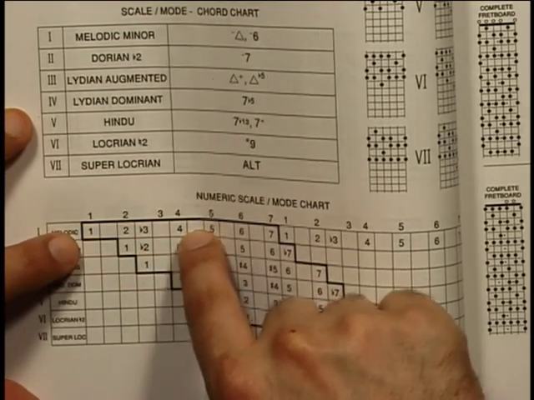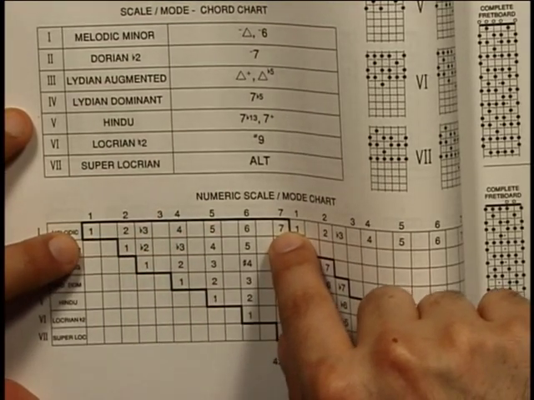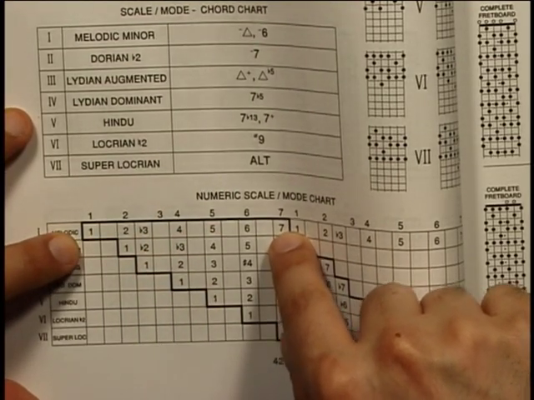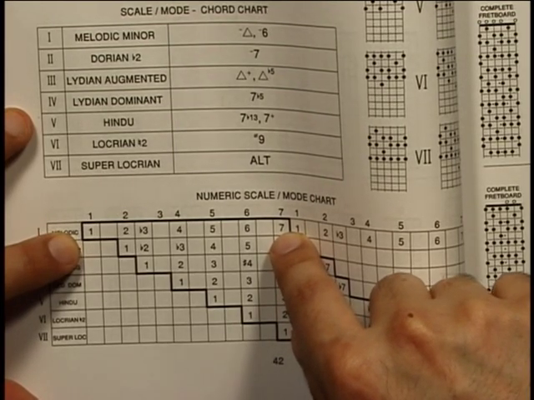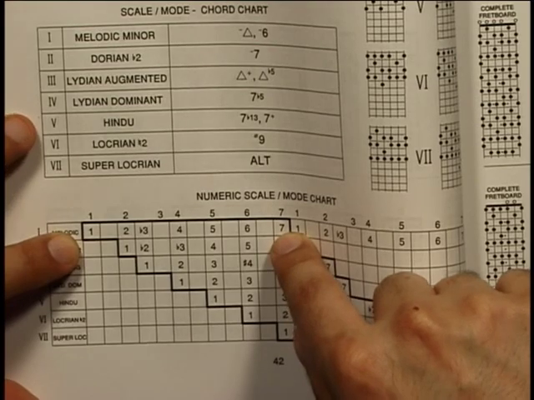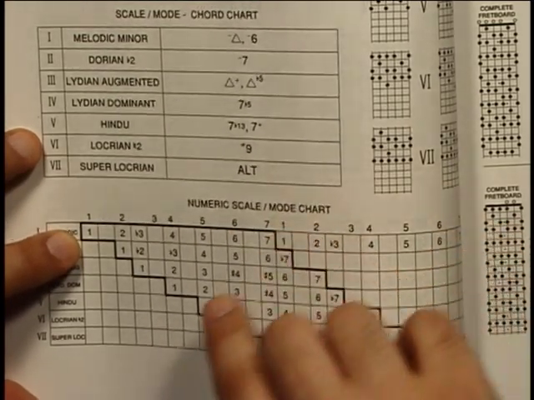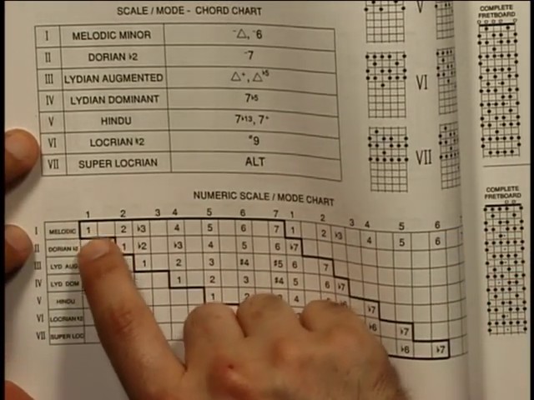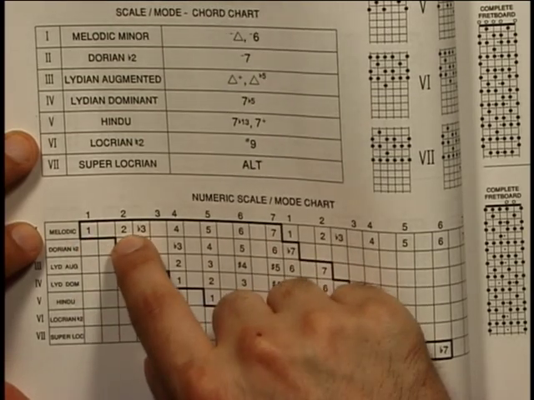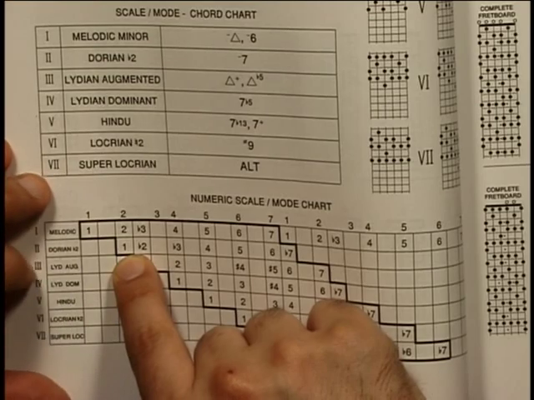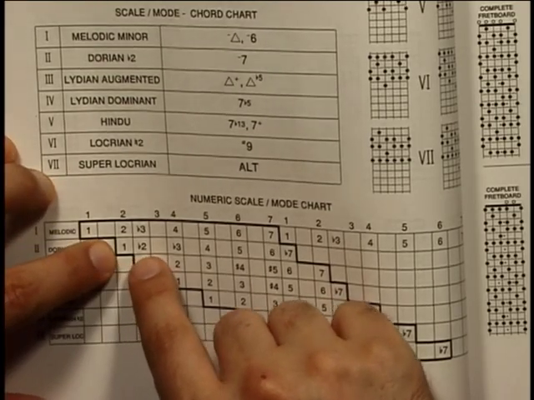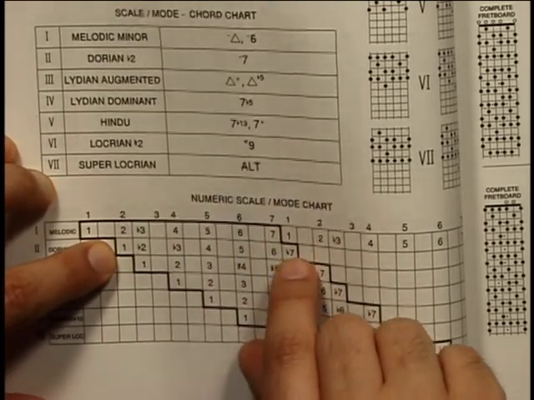The top set of numbers represents the formula of the scale you are studying, in this case the melodic minor. Using the same method we did with the major scale, we can then generate the modes. If we shift the tone center of the melodic to the 2, we now have a Dorian flat 2. That is the name for that mode. 1, flat 2, flat 3, 4, 5, 6, flat 7.